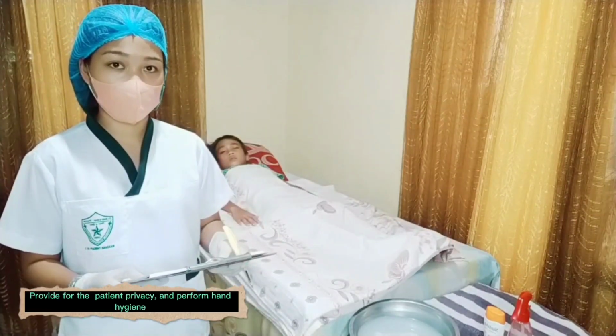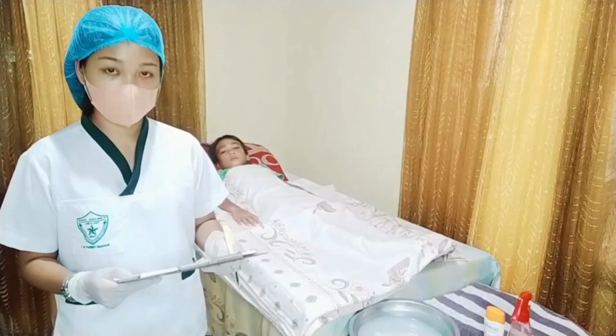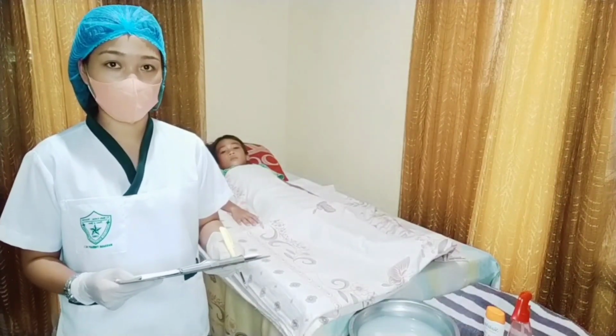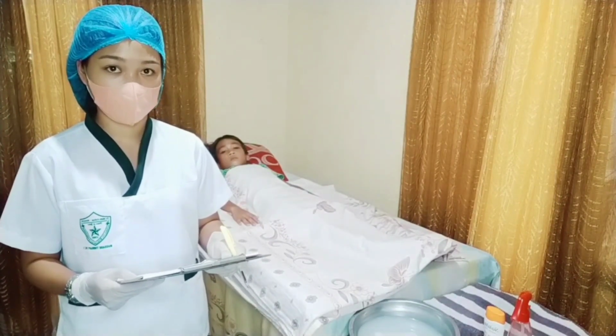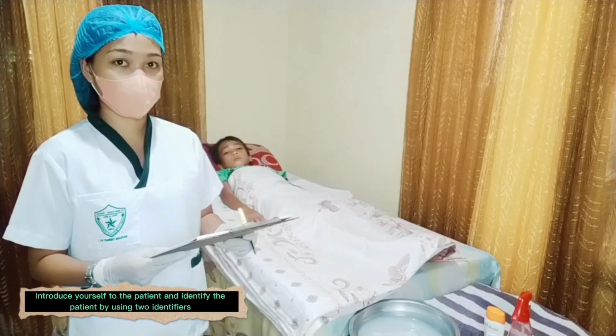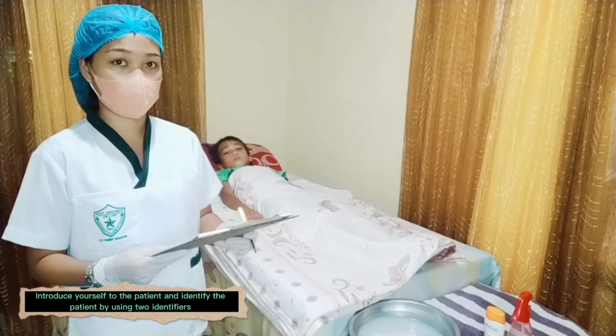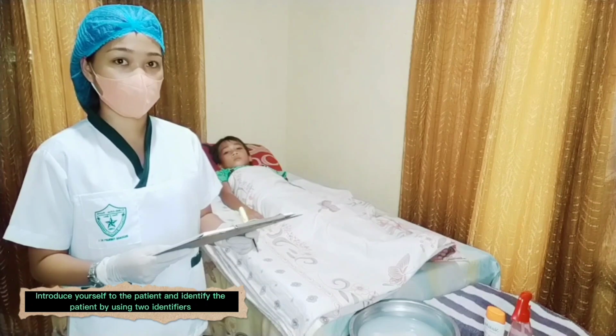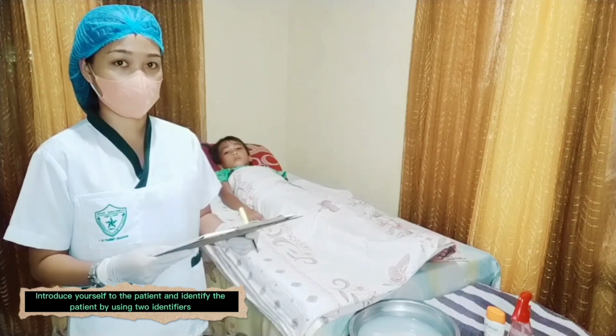The next thing that we should do is to provide privacy for our patient. After verifying the provider's orders, next we need to introduce ourselves and verify the patient identity using two identifiers.